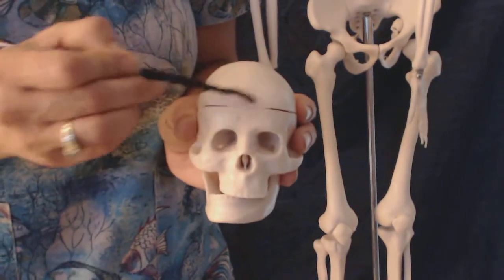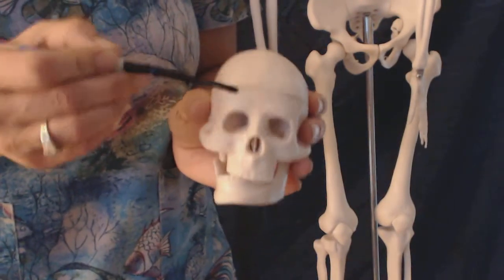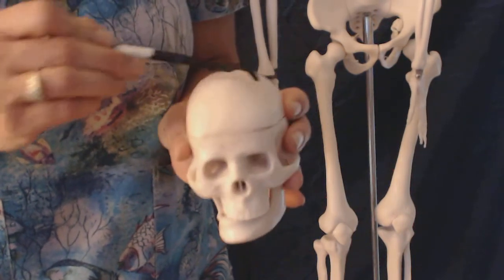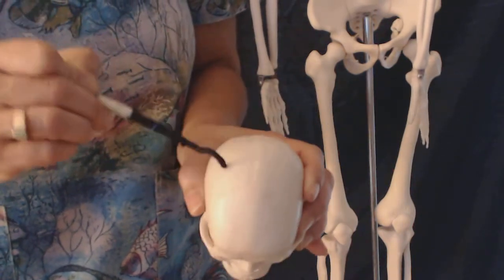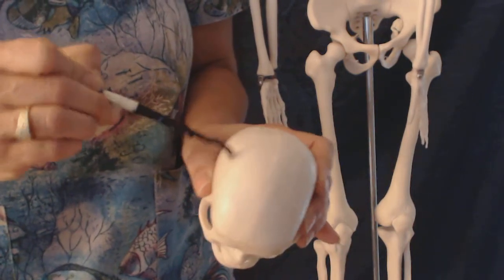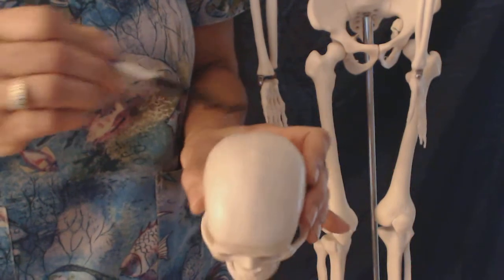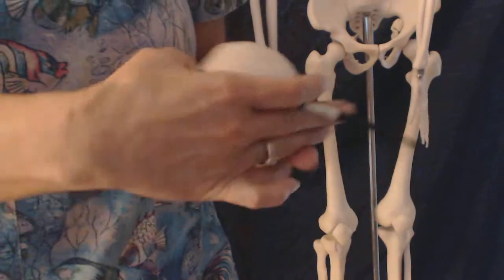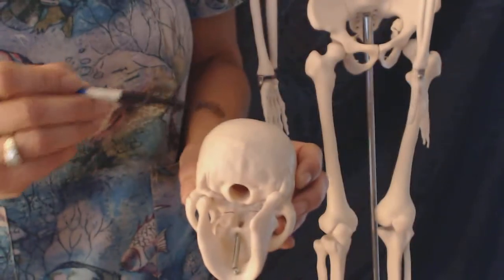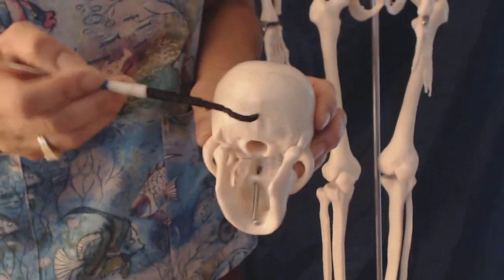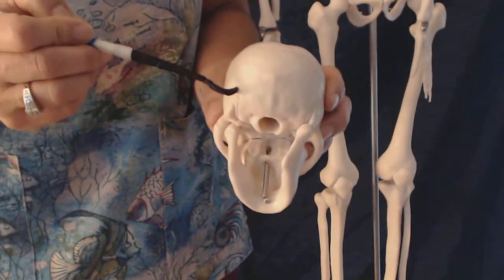The frontal bone forms the anterior portion of the cranium and forms the roof of the orbits of the eye, and it articulates with the two parietal bones. The parietal bones form much of the superior and lateral surfaces of the cranium, and the occipital bone forms much of the posterior and inferior portion of the surface of the skull.